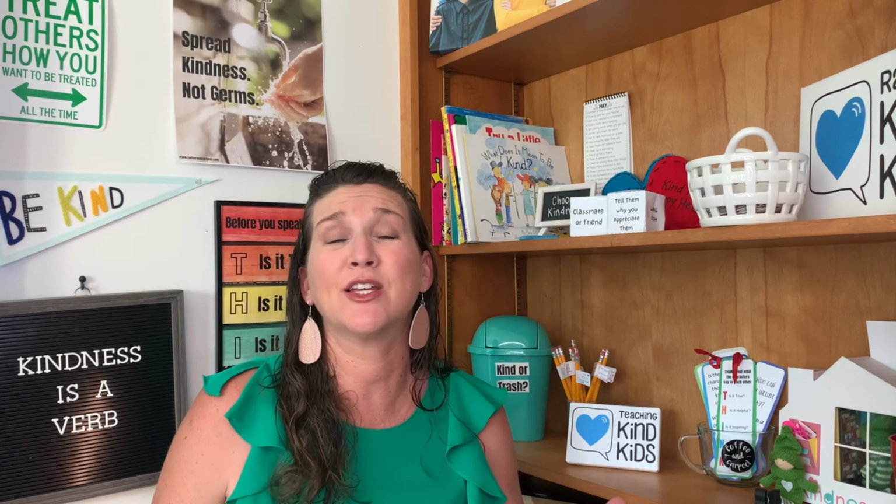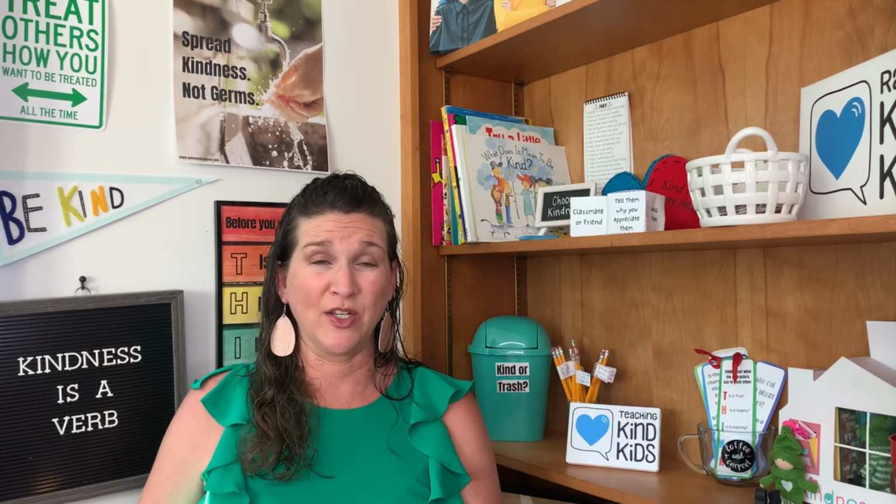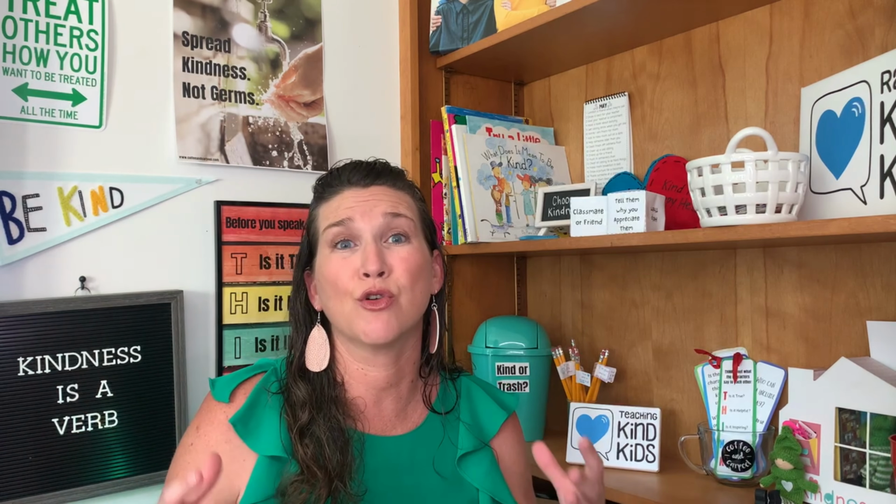It helps them figure out what's a good friend, what's not a good friend, and dealing with peer pressure and that self-regulation and deciding for themselves and knowing that they are in charge of their own actions, what they say and what they do. And so now we're ready to get into the meat of social emotional curriculum.